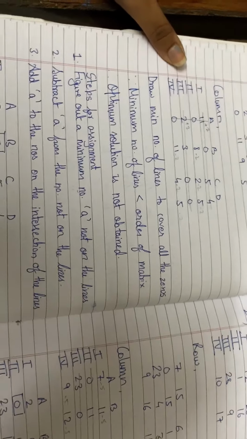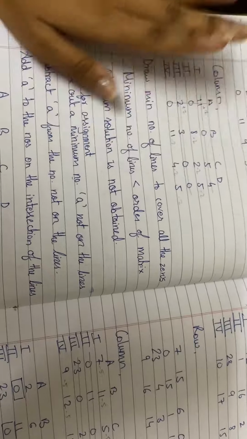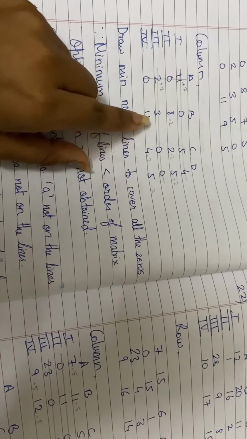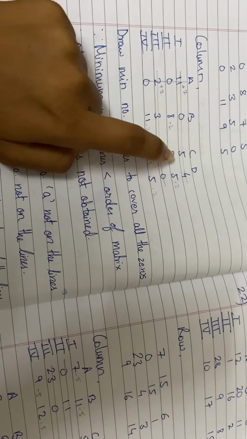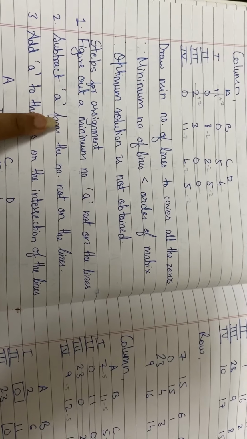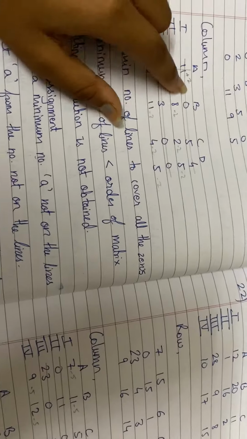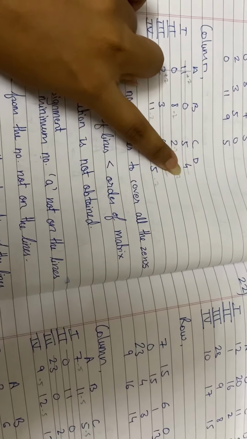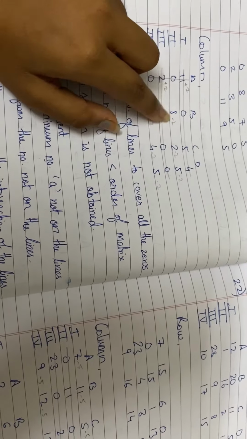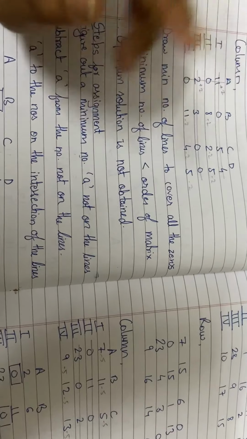Step 1, as you can see, is to figure out the smallest number which is not on the lines. The smallest number which we can see is not on the line is 2. Here you can see 2. That small number, we need to subtract it from the numbers which are not on the lines. We need to subtract 2 from numbers which are not falling on the lines. So you just write it in rough with a pencil. Then after solving, you need to erase it, since we don't present that in the exam.